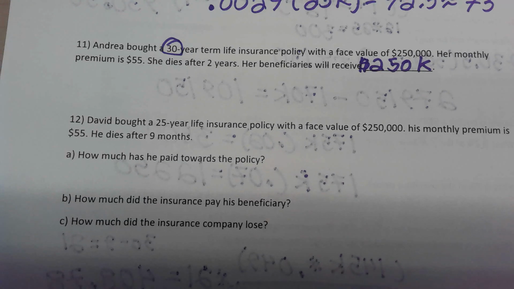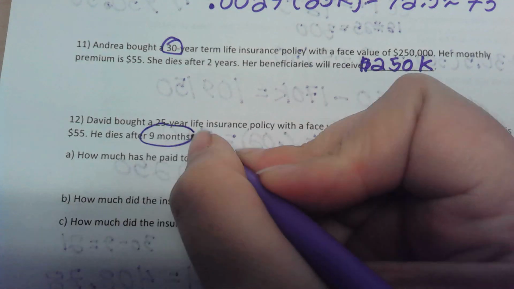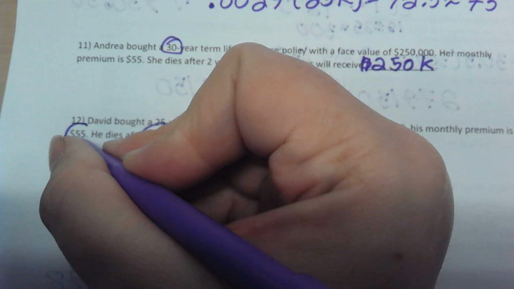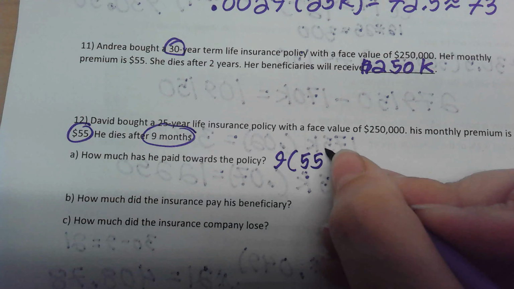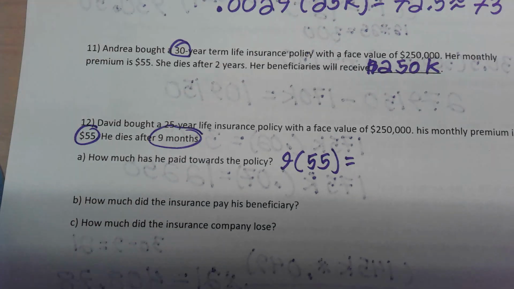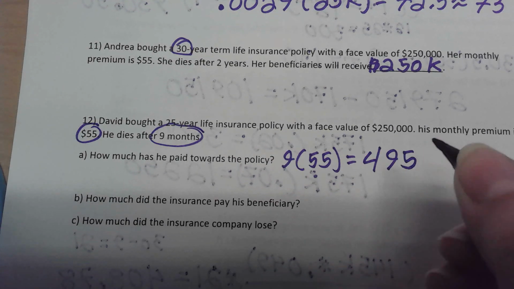Okay, this next one. How much is he? He dies after 9 months. Okay, it's a monthly premium of $55. So we're going to do 9 times 55. Okay, so that's $495.